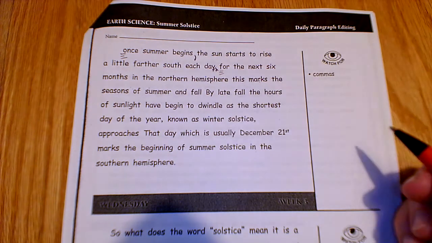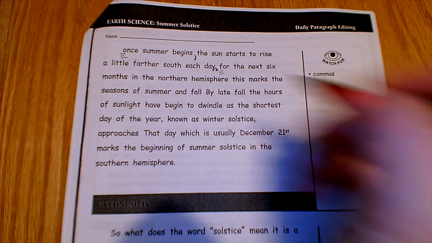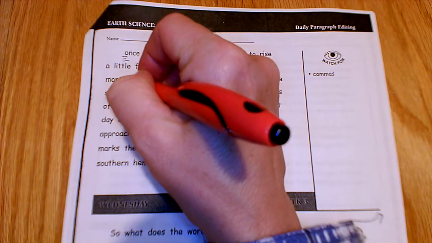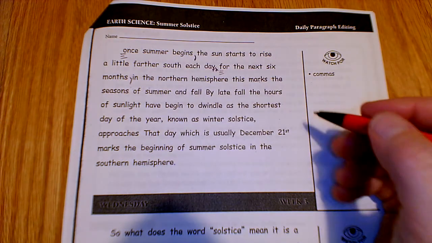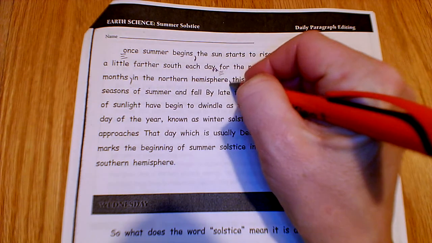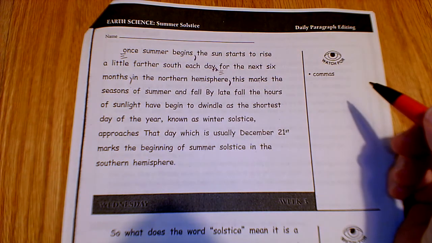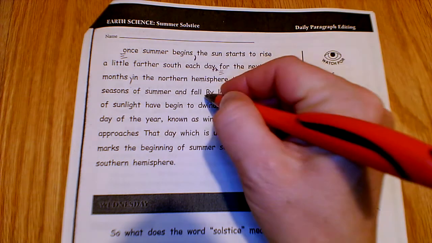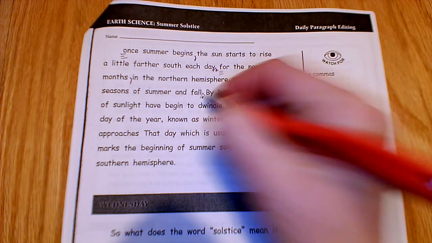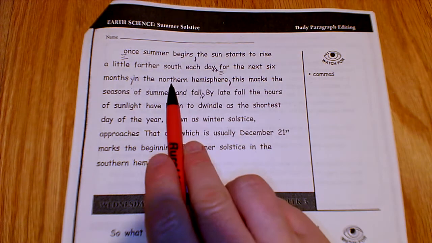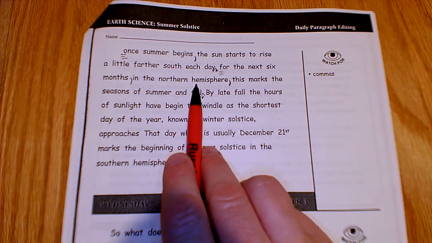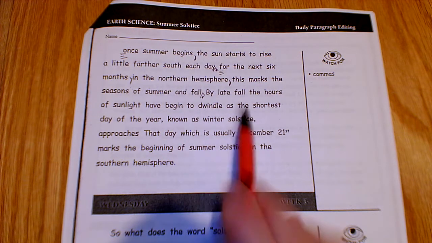Capital F. For the next 6 months, comma, in the northern hemisphere, comma, this marks the seasons of summer and fall, period. We do not need to capitalize this, even though it almost feels like we should.